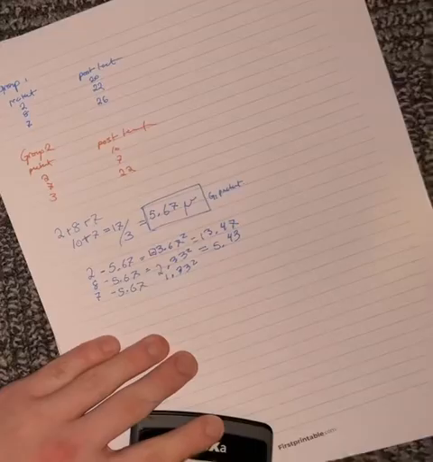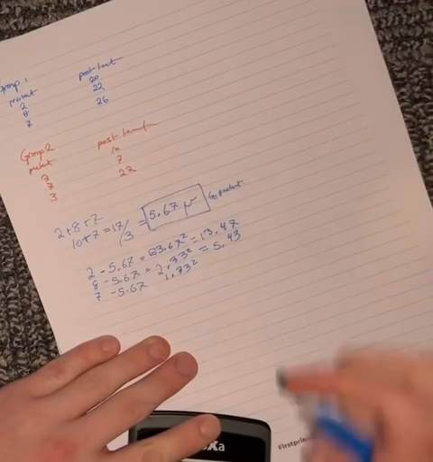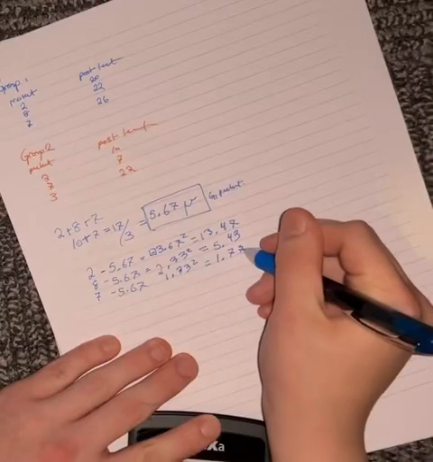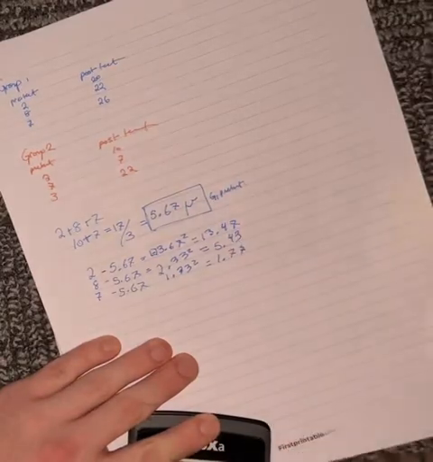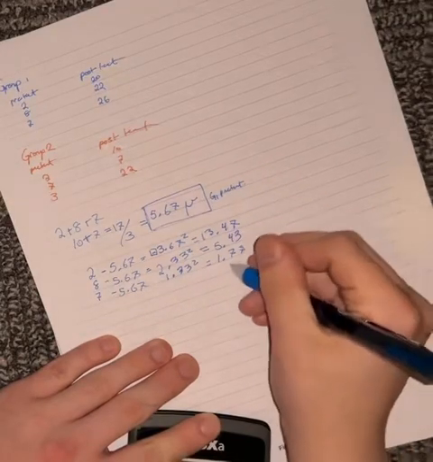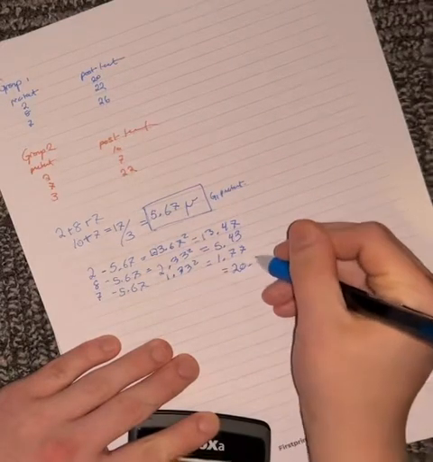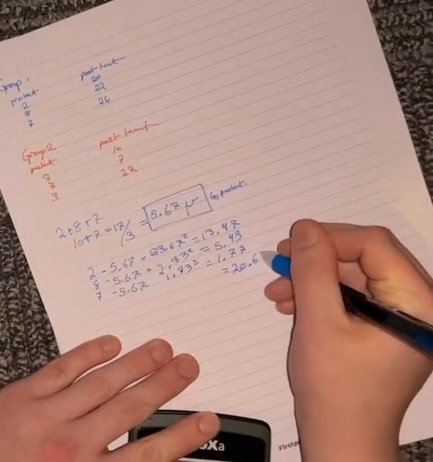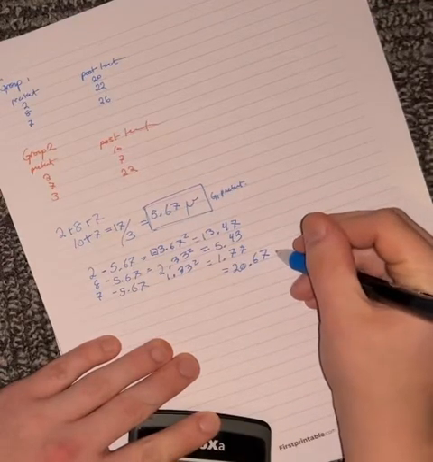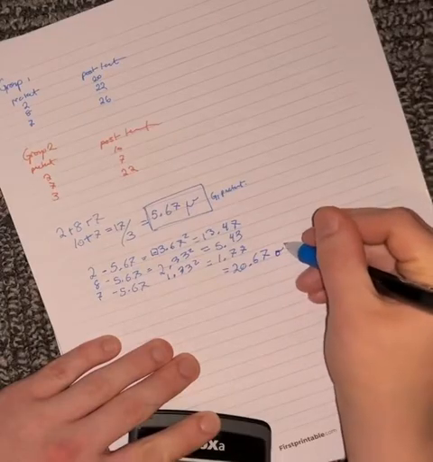And then lastly, 1.33 squared will be 1.77. Adding these all up together, we get 5.43 plus 13.47, and we should get 20.67 being our variance.